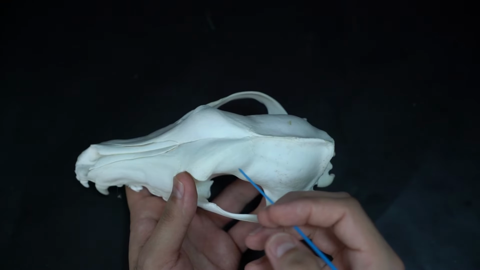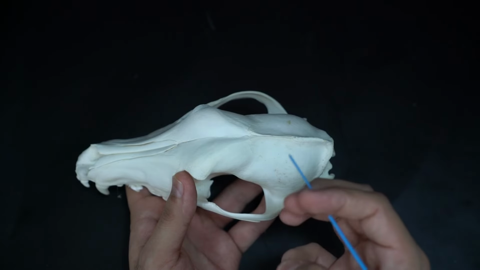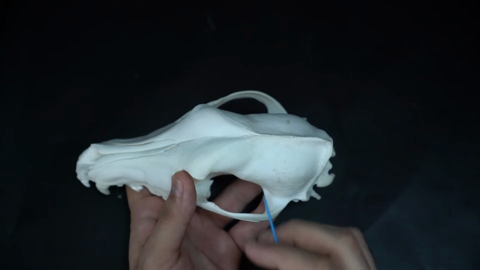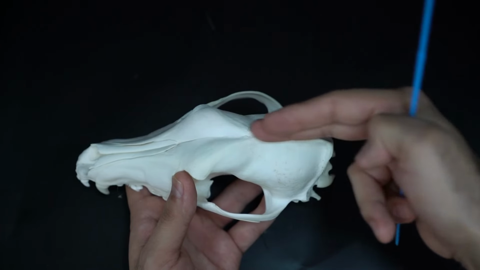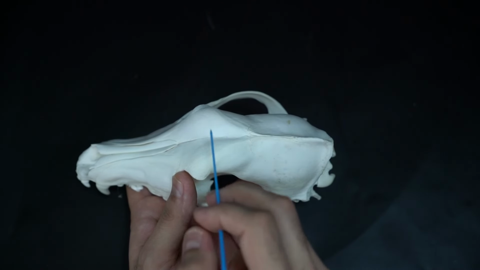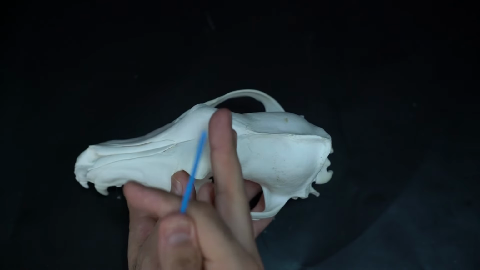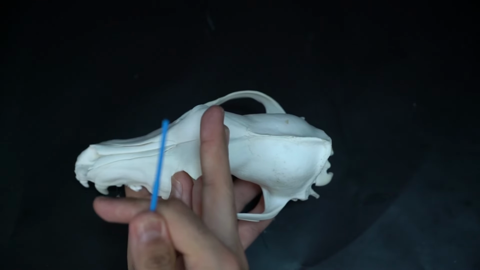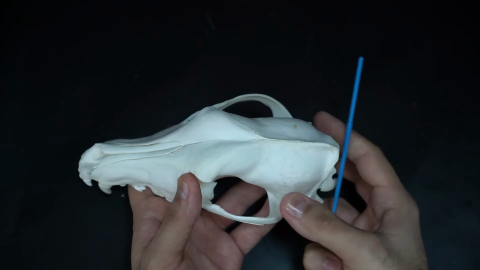The bone which forms the nasal wall of the cranial cavity is called the ethmoid bone, but it's something we cannot see from outside, so we have to open the skull to see the ethmoid bone, which is located normally at this level here and forms the rostral wall or the nasal wall of the cranium or of the cranial cavity.